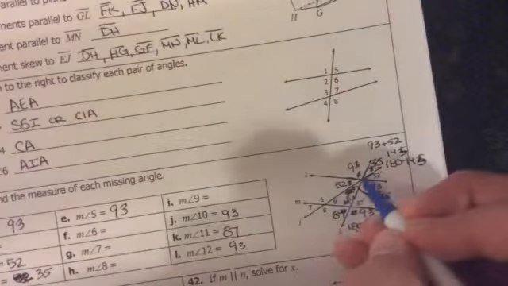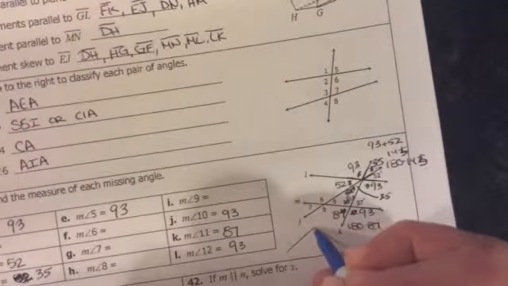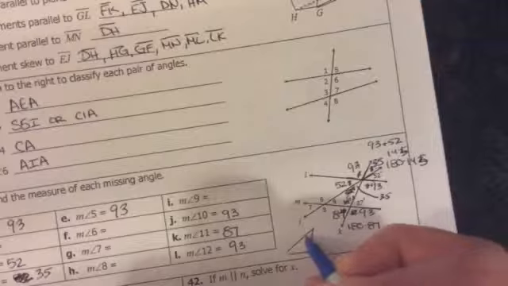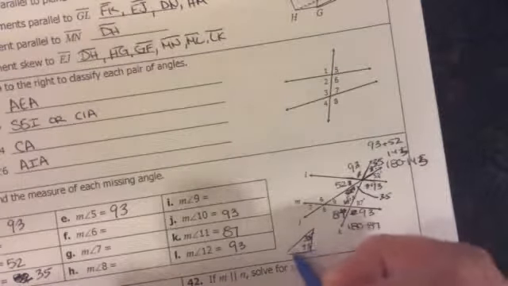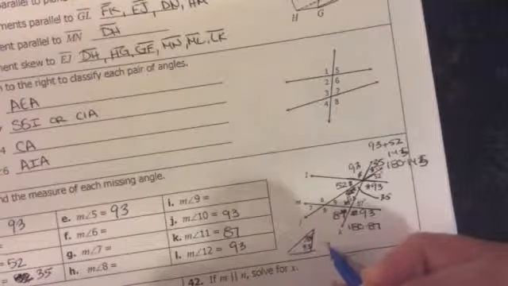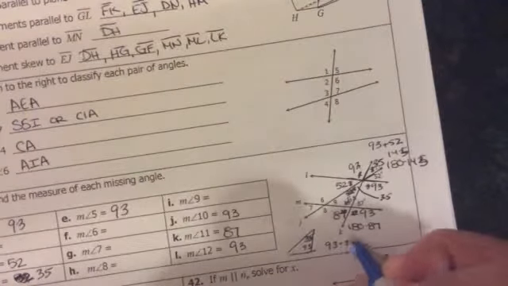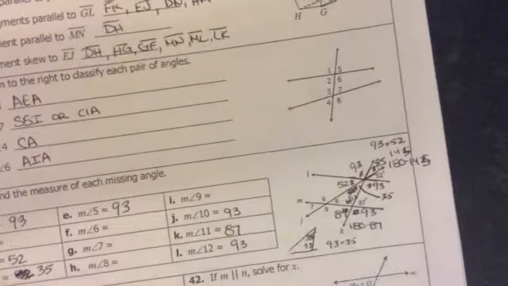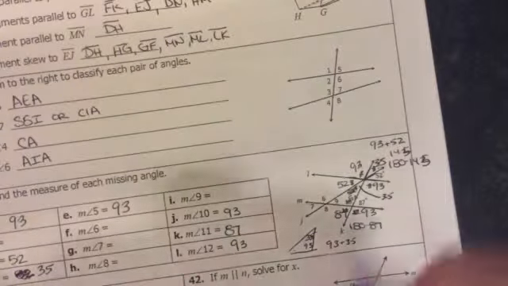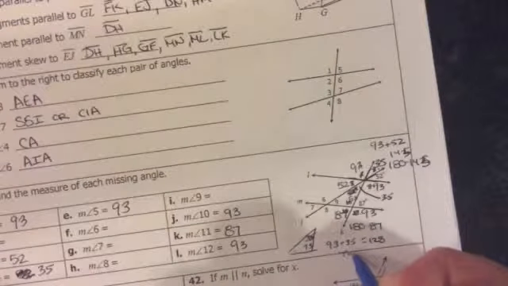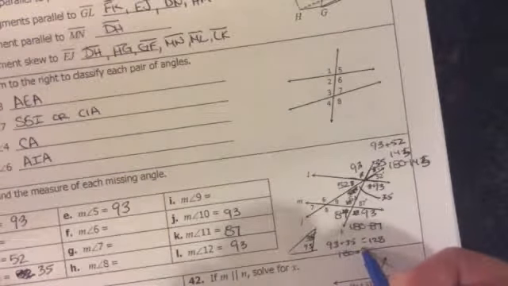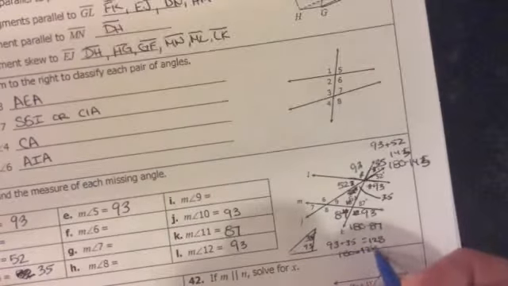Now let's take a peek at this. I'm going to redraw this triangle over here. I have 35 here, and I have 93 here, and this is angle number 9. So what I'm going to do is add together 93 plus 35. Triangle angle sum theorem says when I add those together and subtract it from 180, I'm going to get my missing angle. That's 128. So the way I get angle 9 is 180 take away 128.